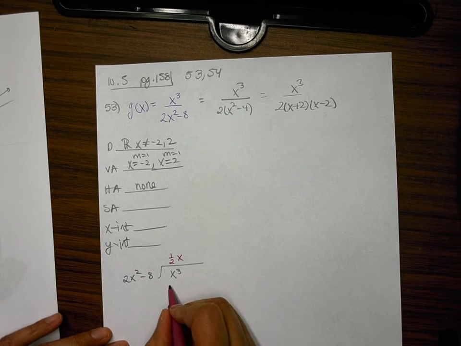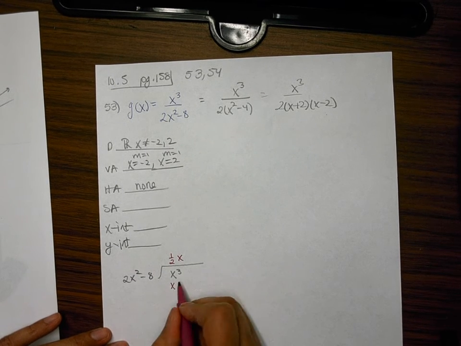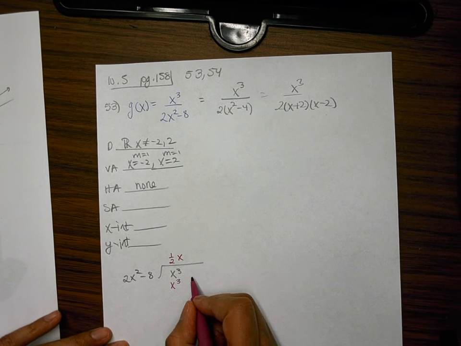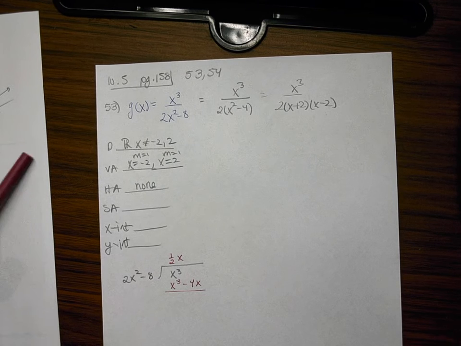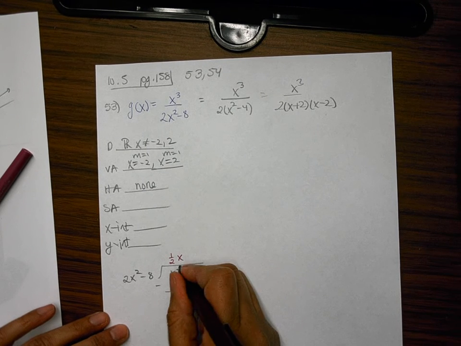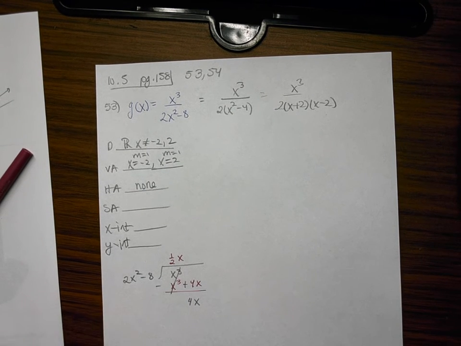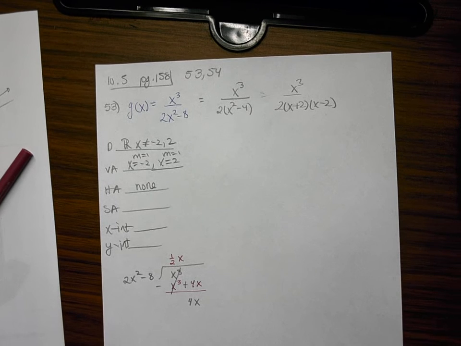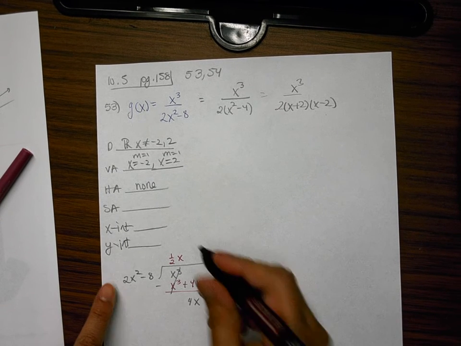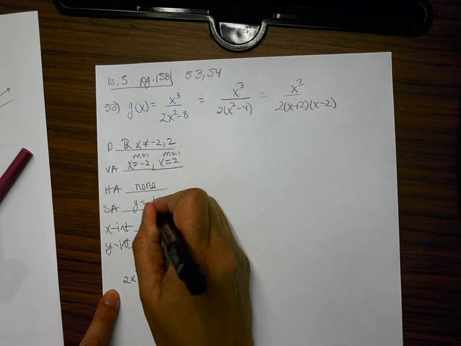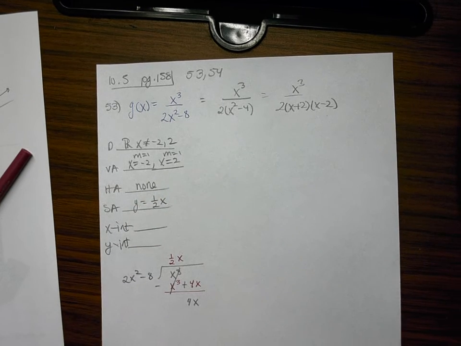So 2 times 1/2 is 1. x squared and x is x cubed. Half of 8 is minus 4 and x. Change your signs. Minus and plus, gone. 4x. 4x is the remainder because I cannot go any further. 2x squared times nothing is not going to give me 4x. So slant is y equals 1/2 x.